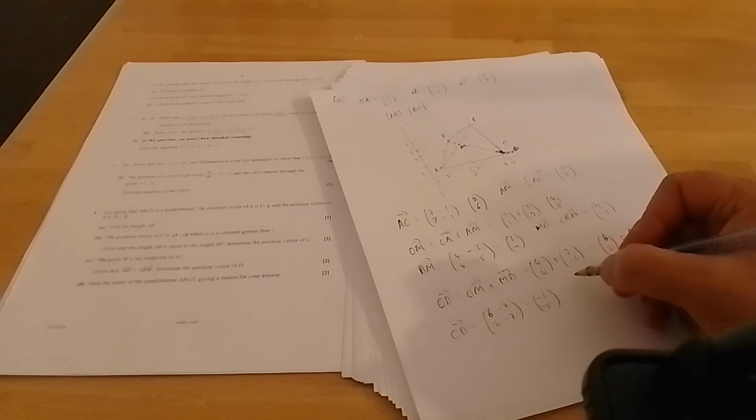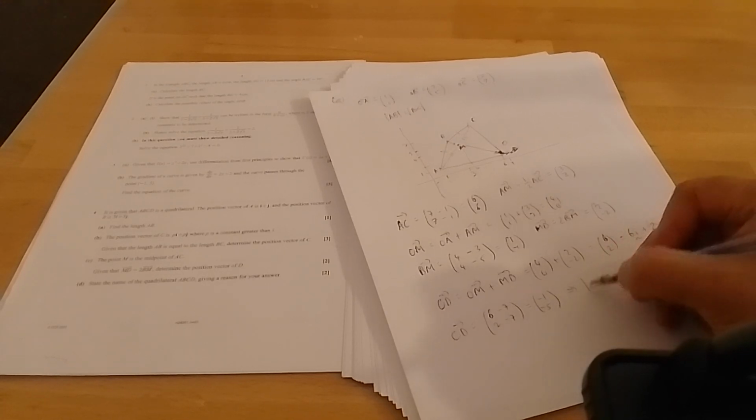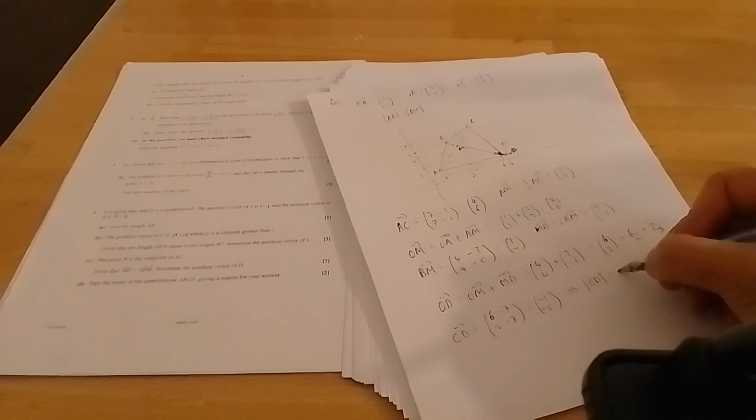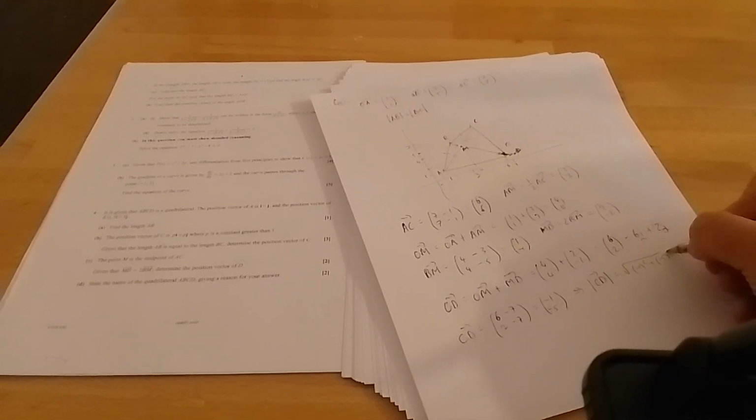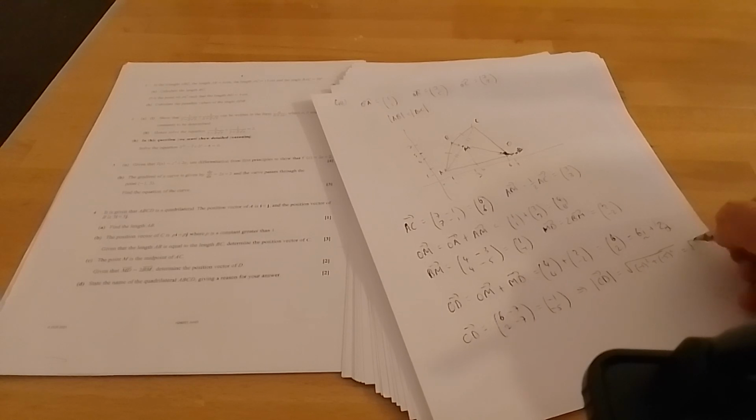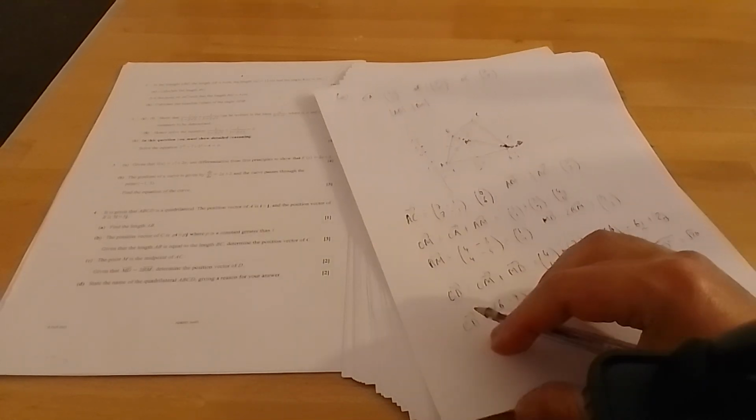And then we can work out the length of that using Pythagoras' theorem. So the length of CD is equal to the square root of minus 1 squared plus minus 5 squared, which is root 26.